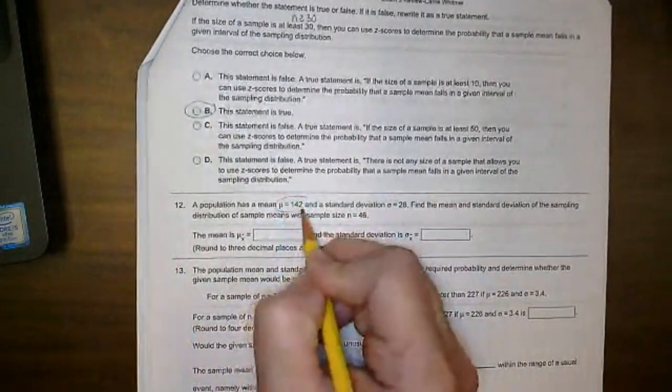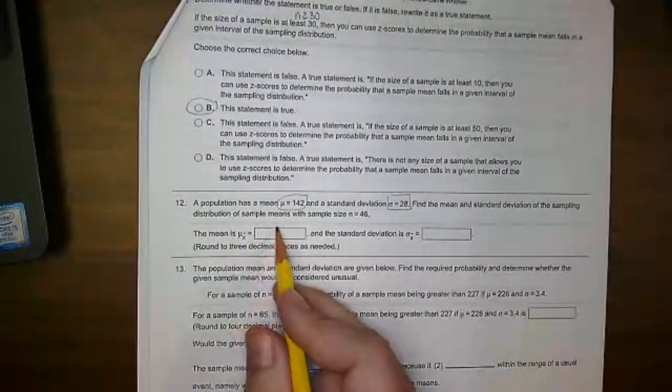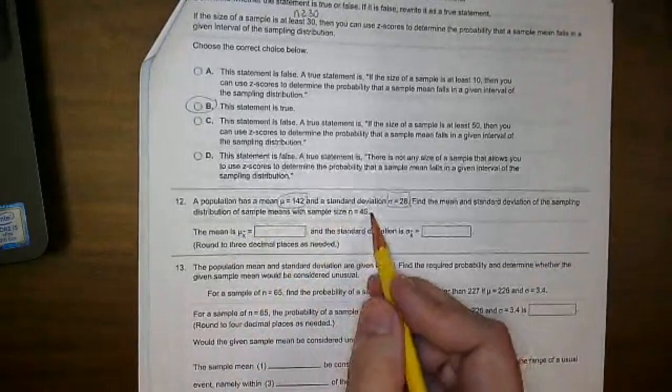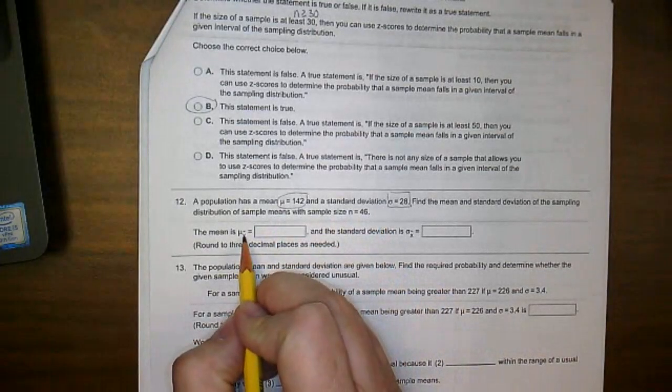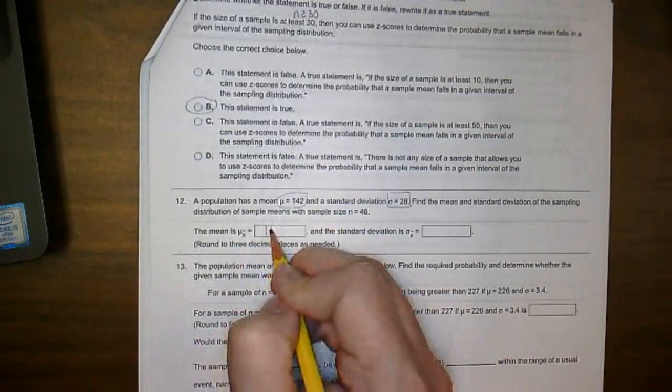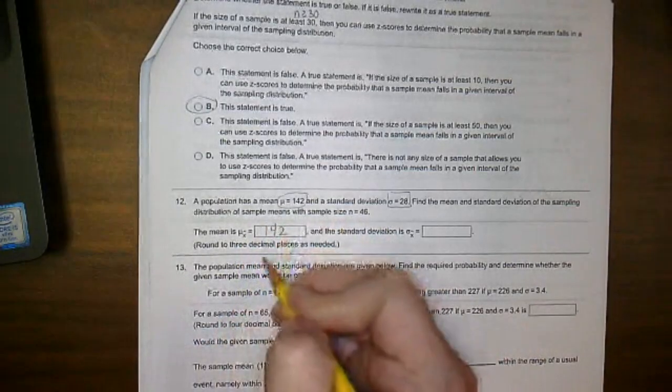Okay, number 12, we've got a mean of 142, a standard deviation of 28. We want to find the mean and standard deviation of the distribution of the sample means with the sample size of n equals 46. So your mean of the sample means is always the same, so it's still 142.